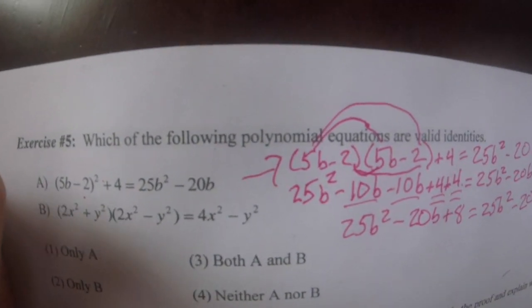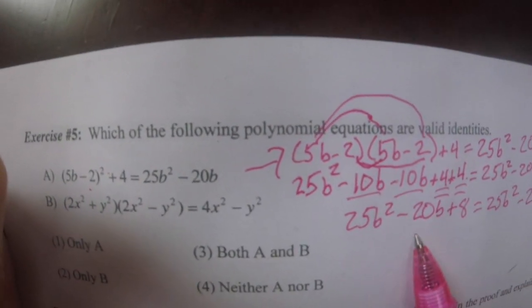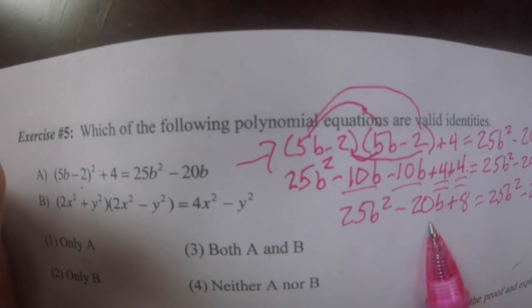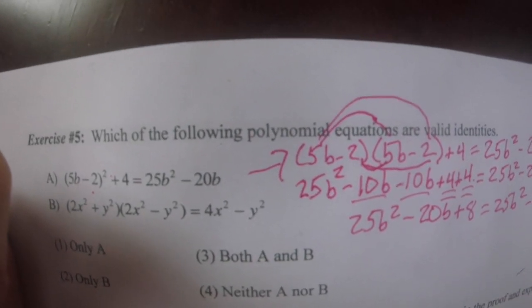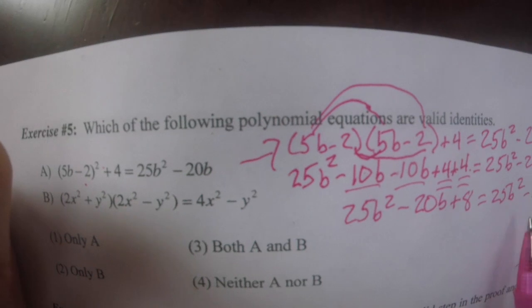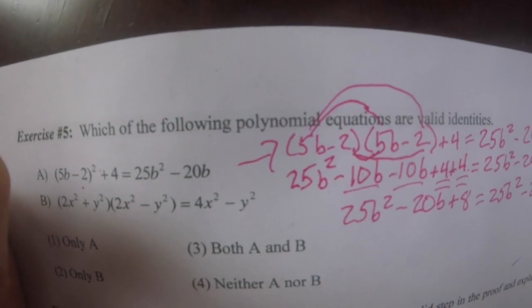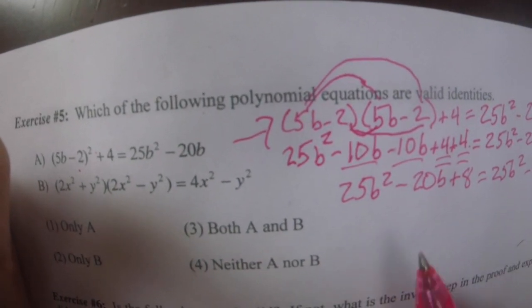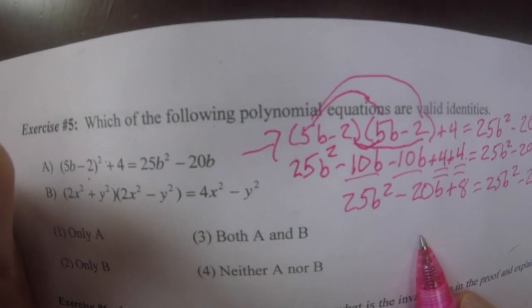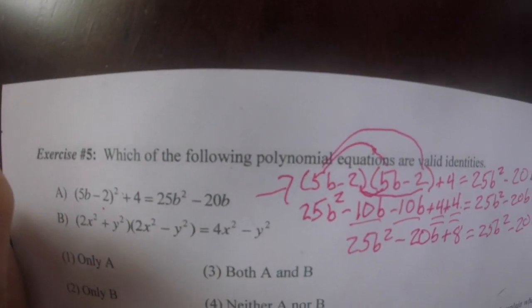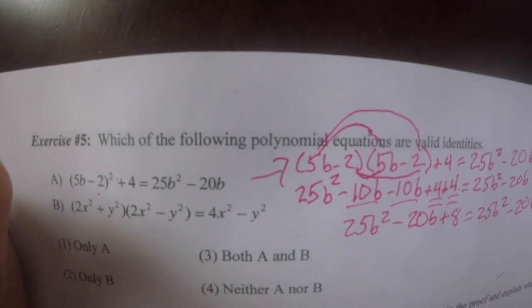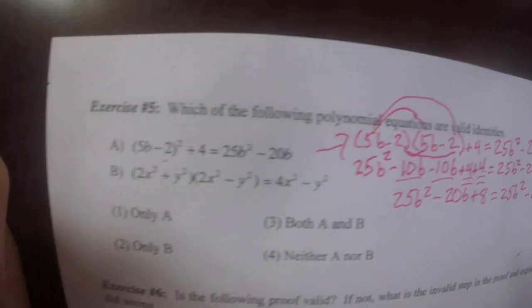So, on the left-hand side, I have 25b squared minus 20b plus 8. I cannot combine these two because the 8 does not have a b on it. And then I have 25b squared minus 20b. All right, so they're close, okay, but they are not exactly the same. So, is A a valid identity? No way, Jose.